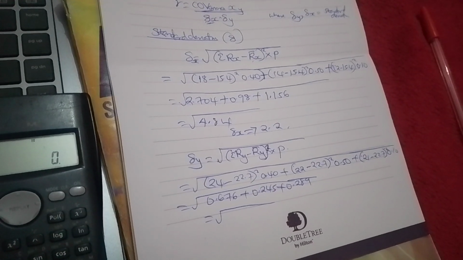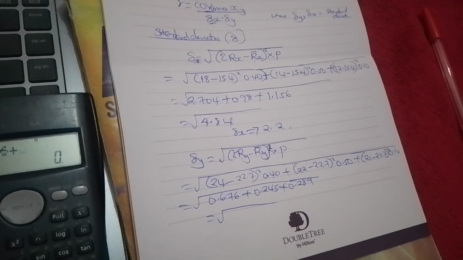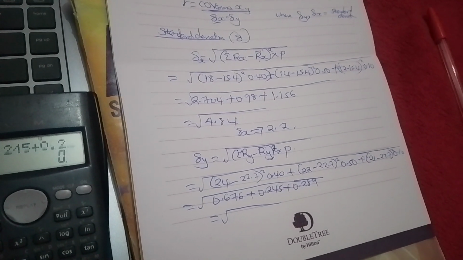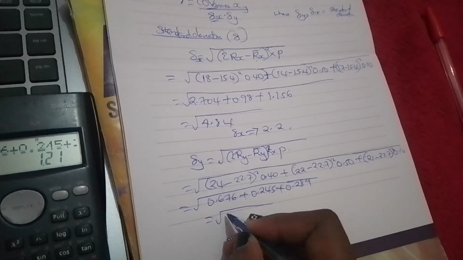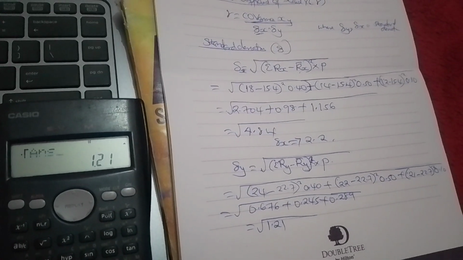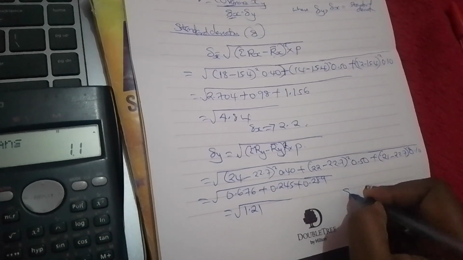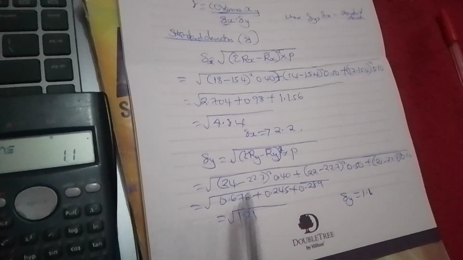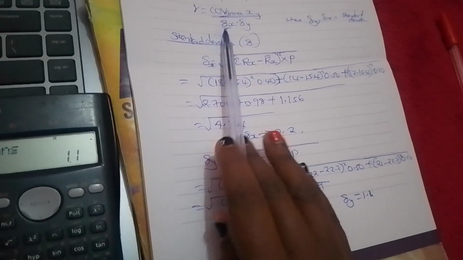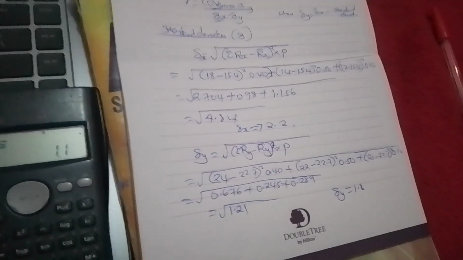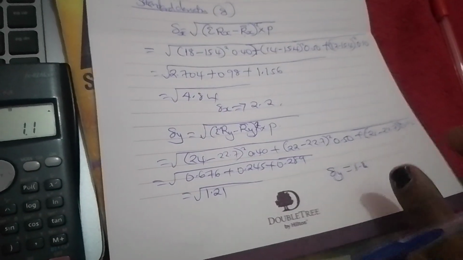So 0.676 plus 0.245 plus 0.289. You add all of them, which is 1.21. Then you find the square root of it, so the standard deviation of Y is 1.1. We have already solved now the two standard deviations. Those are the formulas, the way of calculating them.